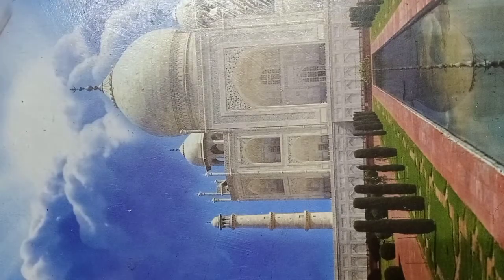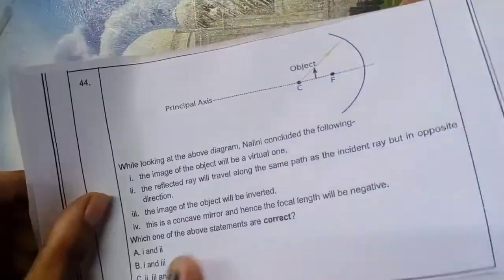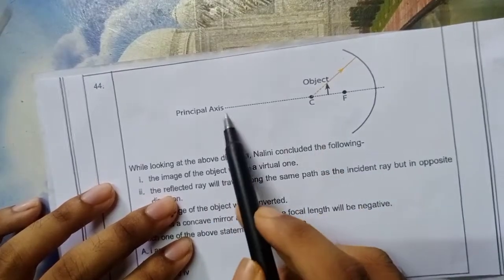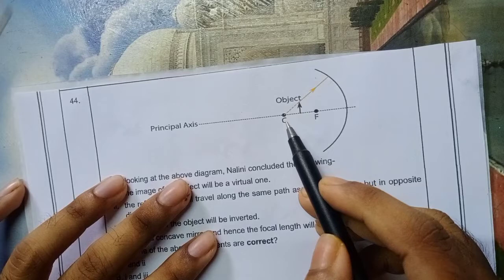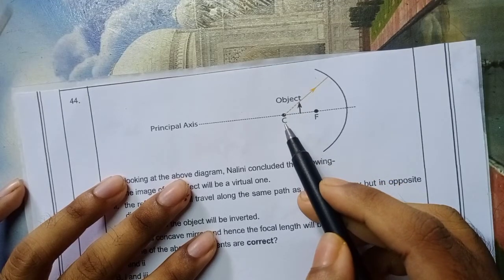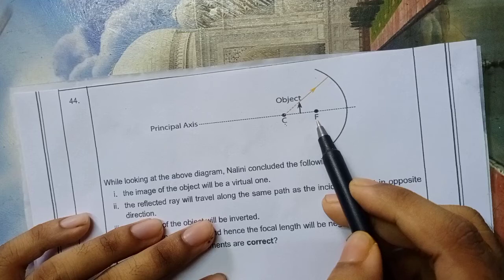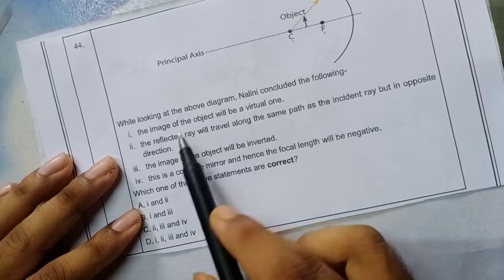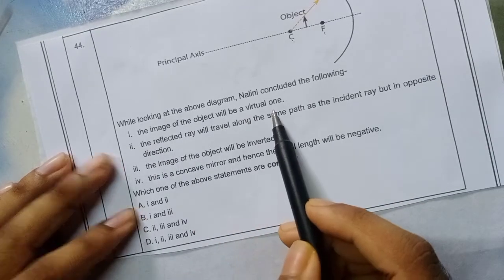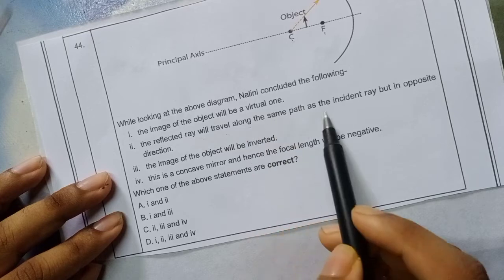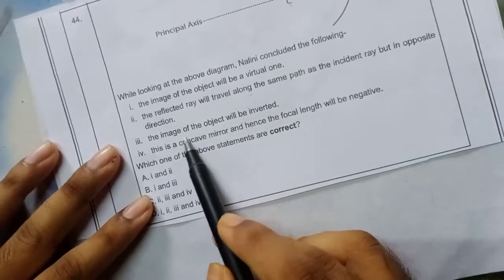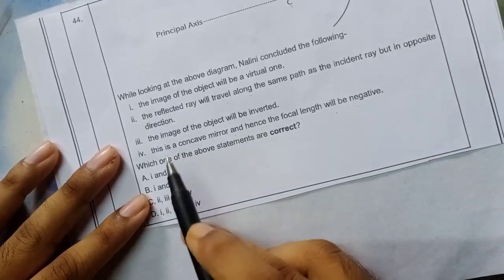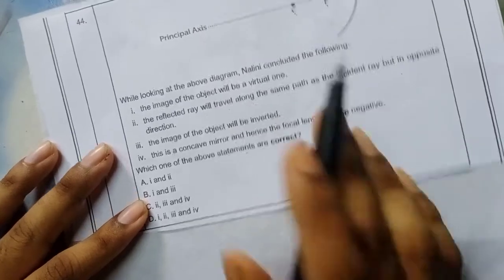Next question. Okay, here we have a diagram. Okay, this is the principal axis. Object is here. See, this is the center of curvature, and it is the focus. Okay, while looking at the above diagram, Nalini concluded the following: the image of the object will be virtual one. The reflected ray will travel along the same path as the incident ray but in opposite direction. The image of the object will be inverted. This is a concave mirror and hence the focal length will be negative. Okay, which of the following statements are correct?